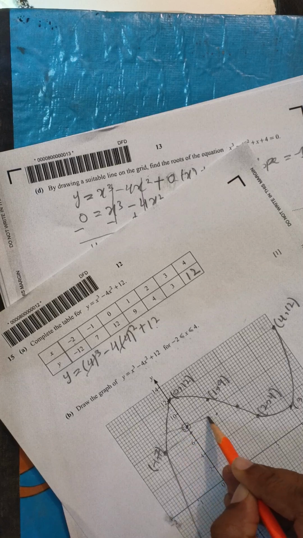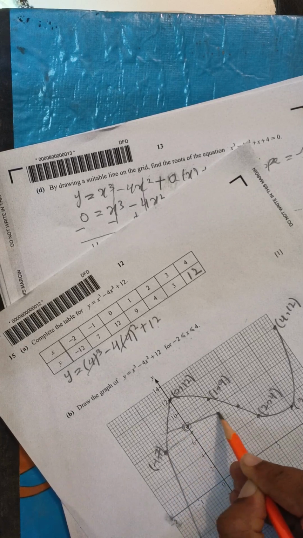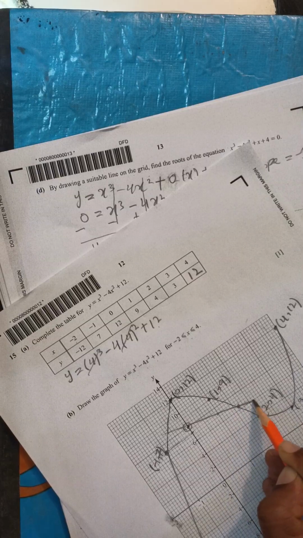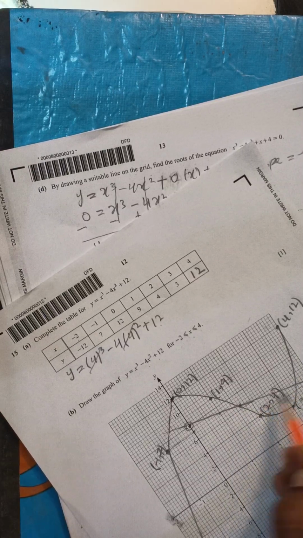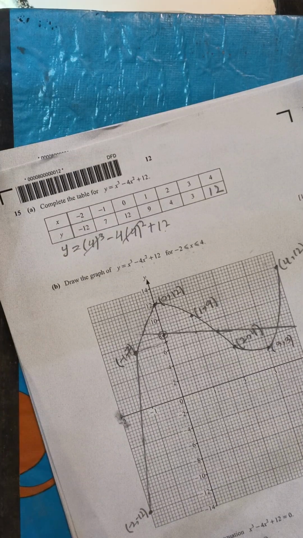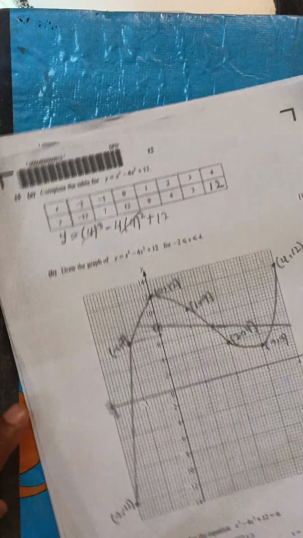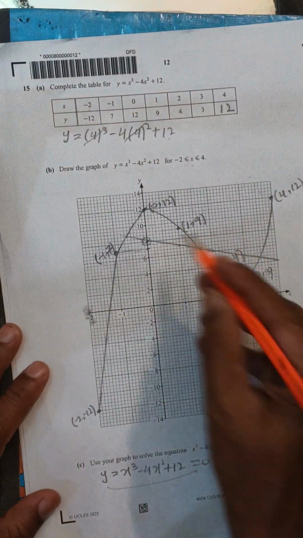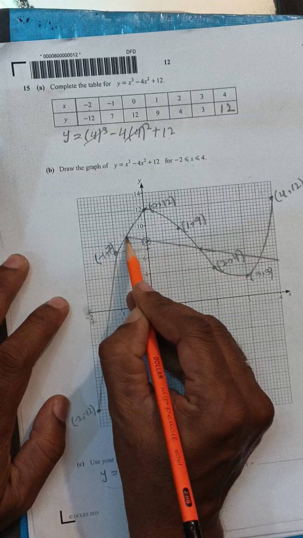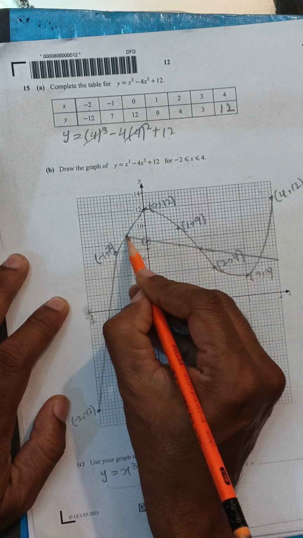To find out the roots of the equation, just join with a straight line. So now you can find out the roots of the equations. These are the roots of the equations by joining the straight line with a scale. Just draw the line here.